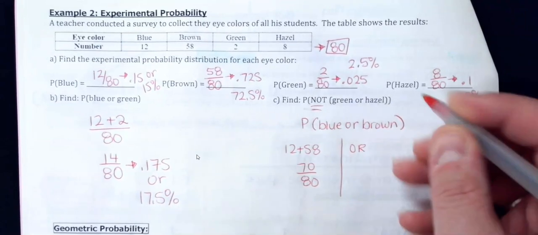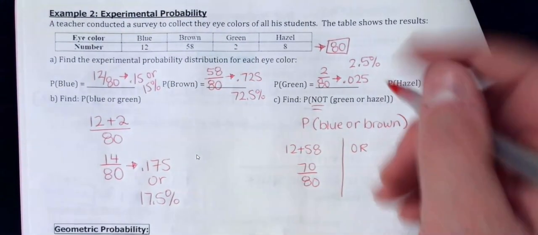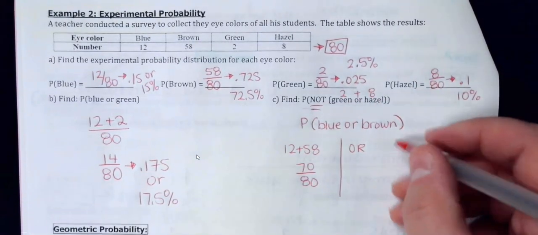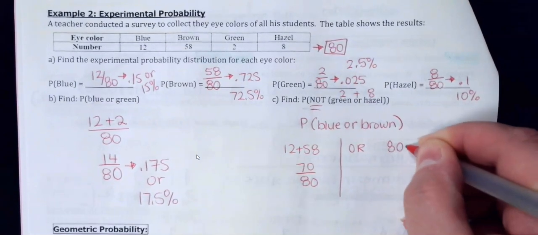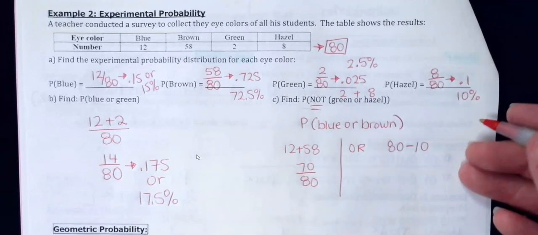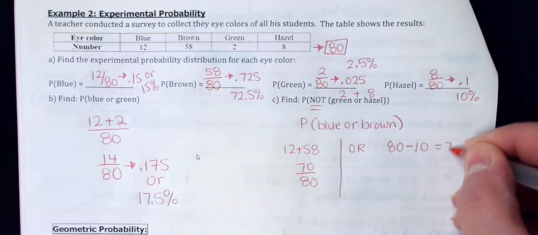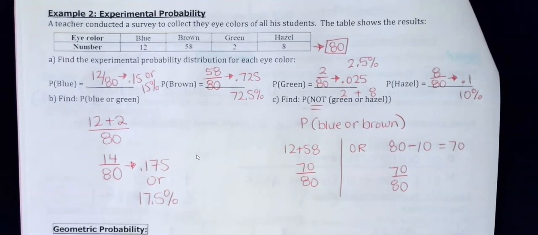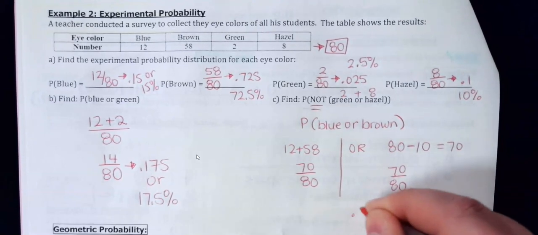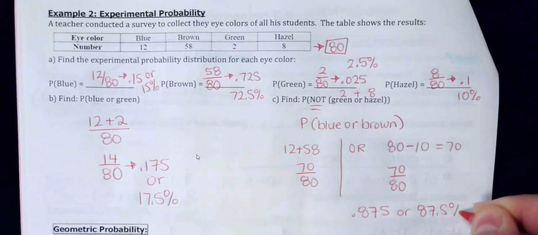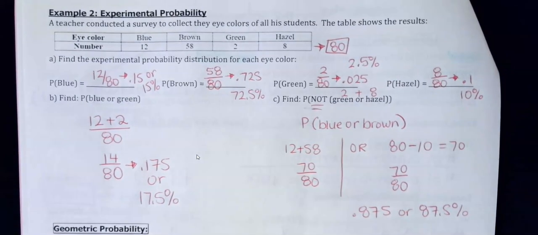Or if you want to do the not version, there are 2 people with green eyes and there are 8 people with hazel eyes. So I could take the total, which was 80, and I don't want these people involved, so I could subtract the 2 and the 8, so that would be subtracting 10. Either way, you're going to get 70 out of 80. So there's a couple ways you could do that problem. So this is a much larger percentage. 0.875 or 87.5%. Does anybody have any questions?